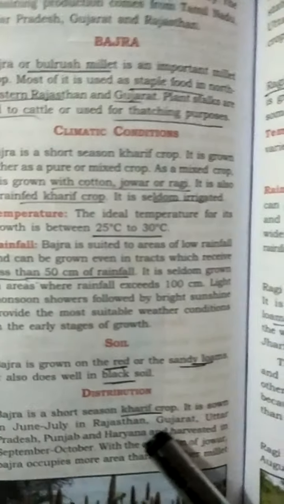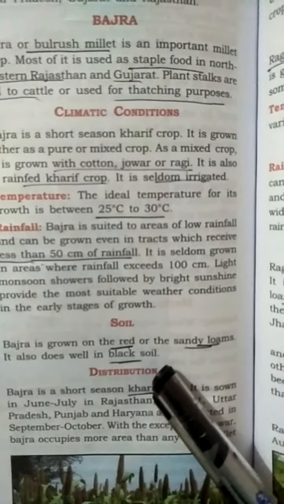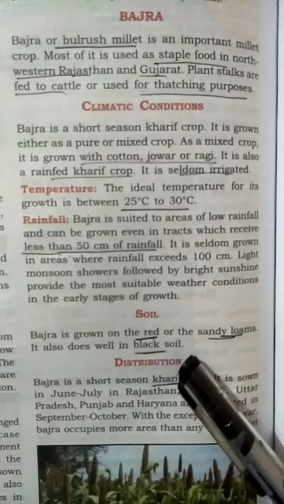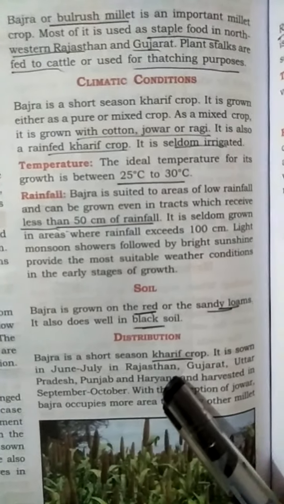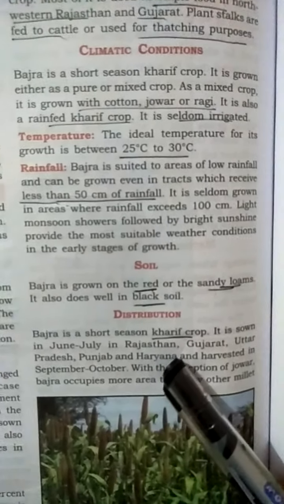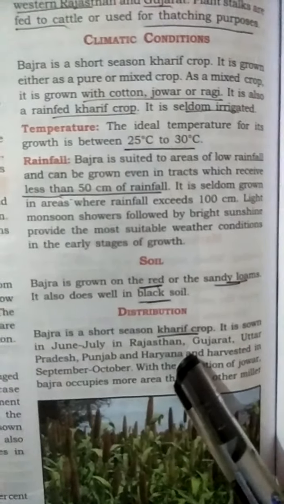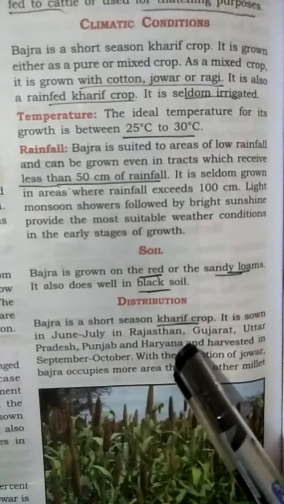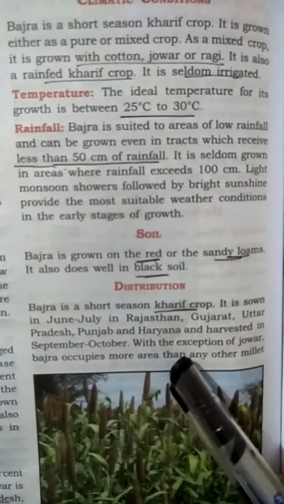It is also a rain-fed crop. It is seldom irrigated. Temperature 25 to 30 degrees Celsius. Rainfall less than 50 centimeter. Soil red, sandy loam or black soil. It is sown in June, July in Rajasthan, Gujarat, Uttar Pradesh, Punjab and Haryana, and harvested in September, October.